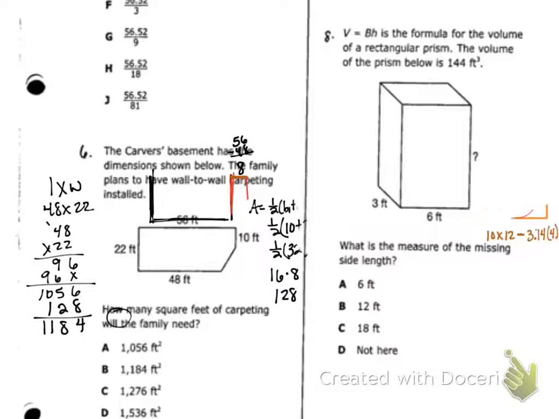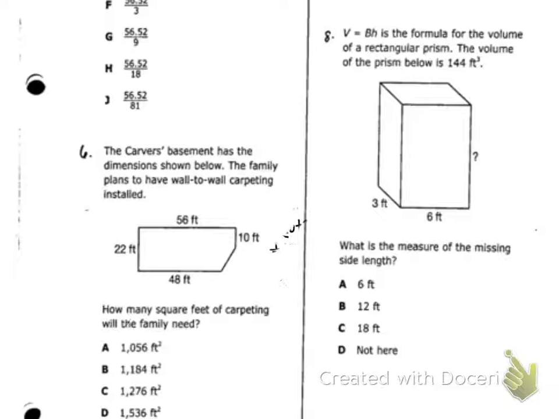Number 8. Volume, or V, equals BH, is the formula for the volume of a rectangular prism. Now remember, that's the generic formula. That's not a formula that we're able to use. We have to be able to break that down. The volume of the prism below is 144 feet. What is the measure of the missing side length?